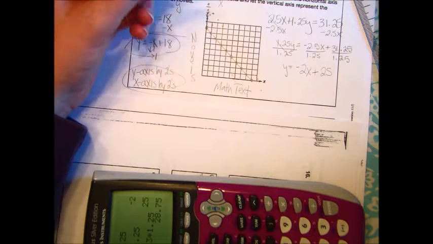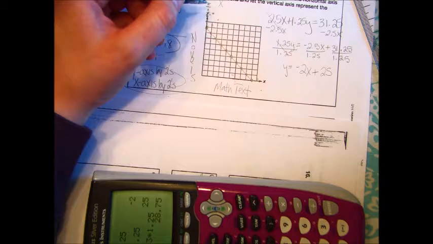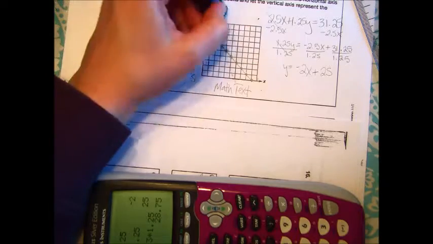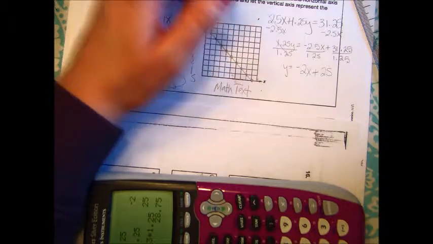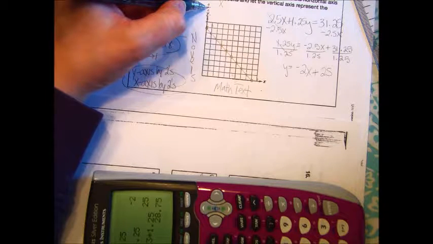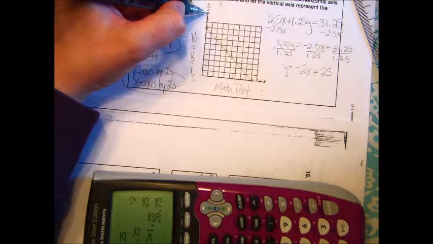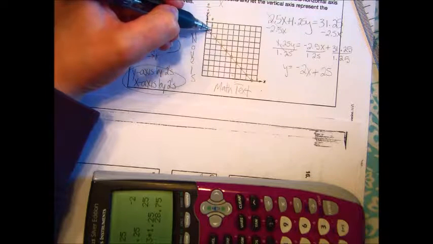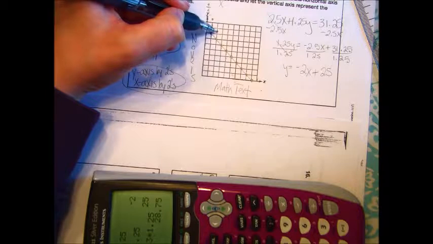Okay, how am I doing? Oh, not very good, am I? Okay. So here is 25. So I have to go down 1, 2 over 1. This is not easy. 1, 2 over 1.